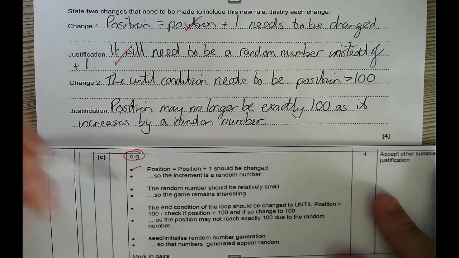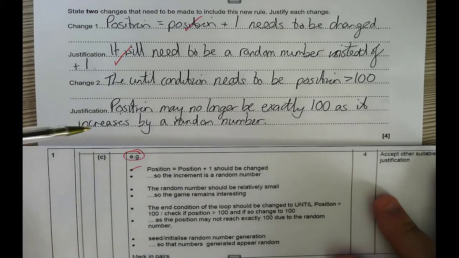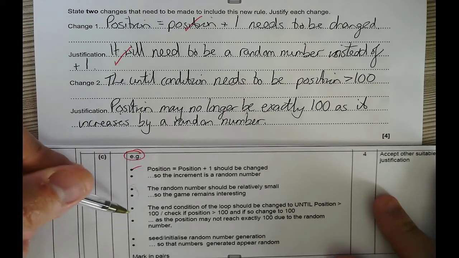Perfect. The next thing we got in the mark scheme is the random number should be relatively small, so the game remains interesting, because obviously if it stops when it gets to 100 and you say generate a random number between 1 and 1000, it may only take one go. I've not said that, but that's valid points in the mark scheme.